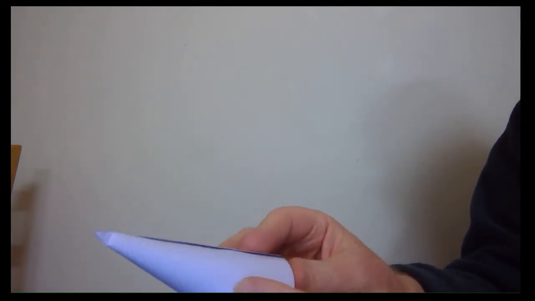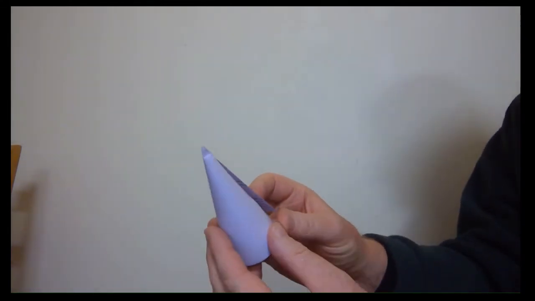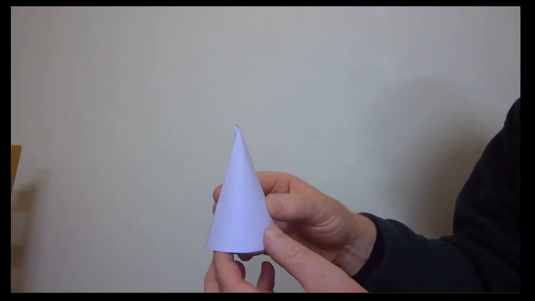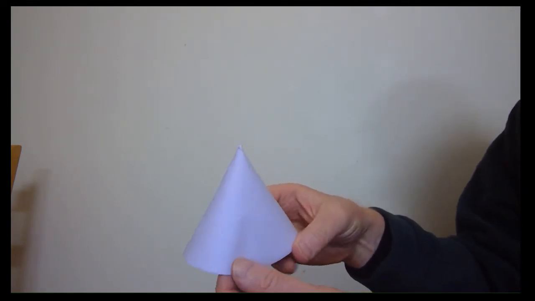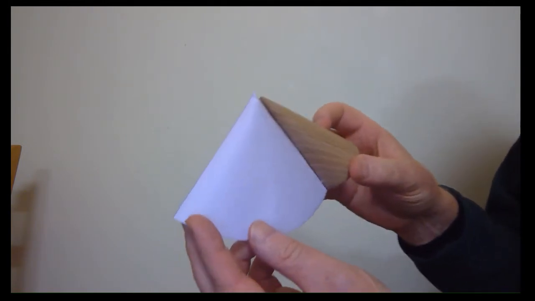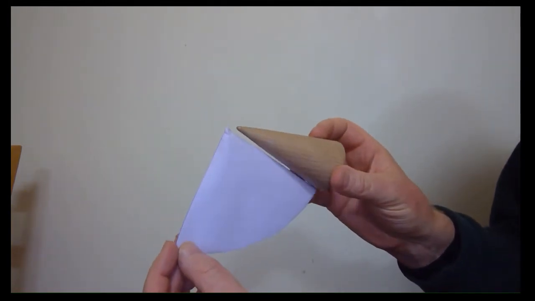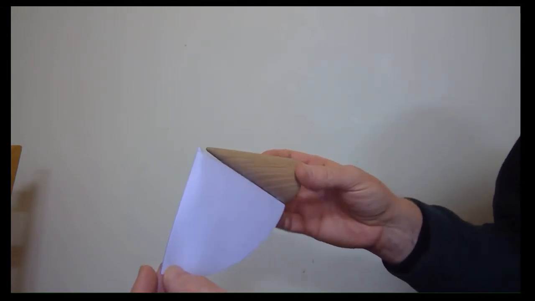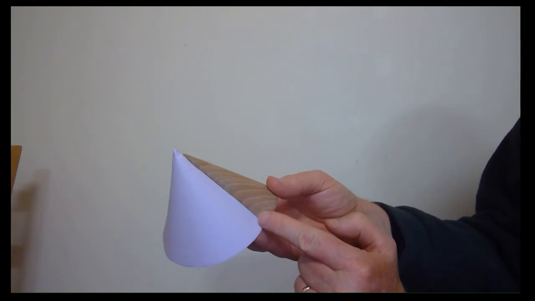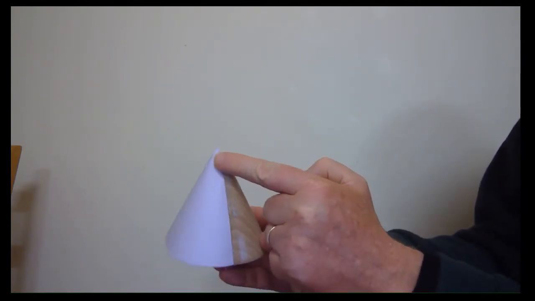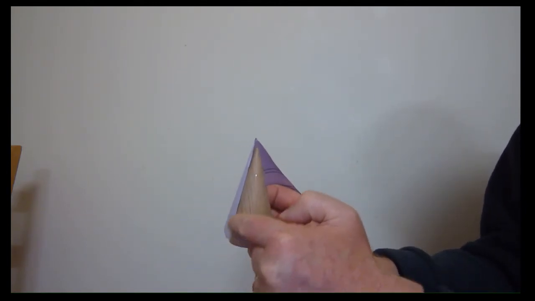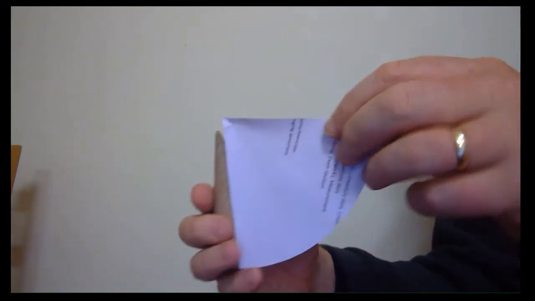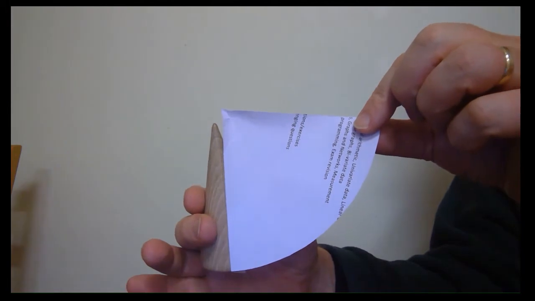Well, I've wrapped a piece of paper around it so I can unfold it and show you. I'll do it around this way. As I unwrap my piece of paper, you should be able to see that it works out to be the sector of a circle, and the radius of that sector is the same as the distance up the side of the cone, the sloping side. My next clip is going to show you a little bit more about how to work out the area of a cone.